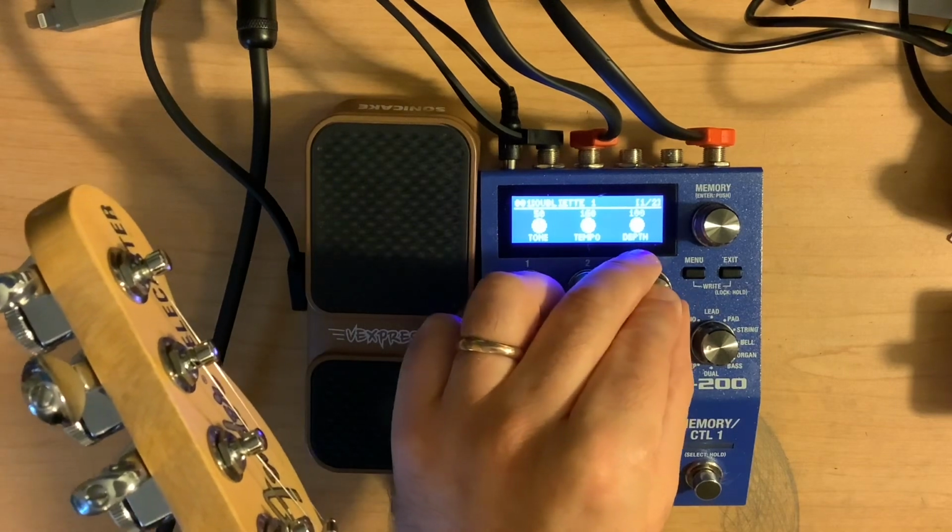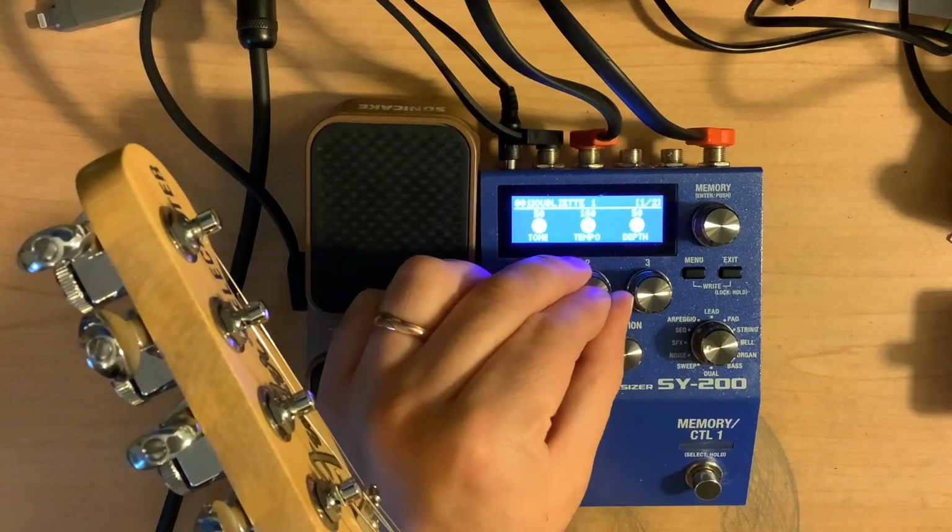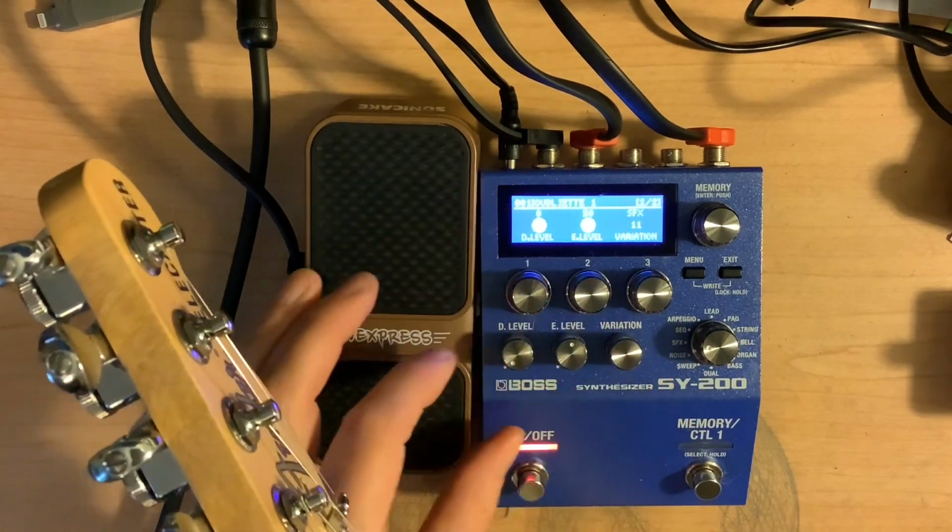Let's see, go up on the depth, back to the middle. Let's go ahead and move on. Next variation.